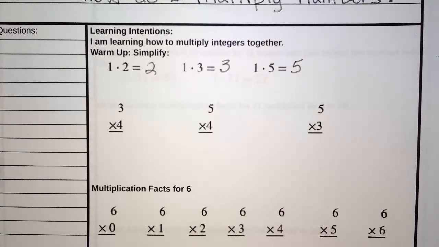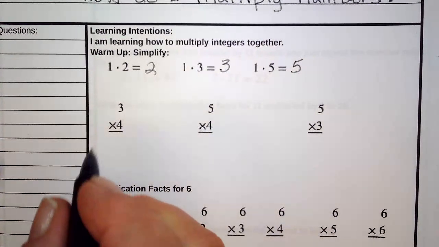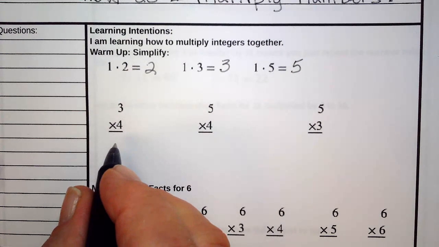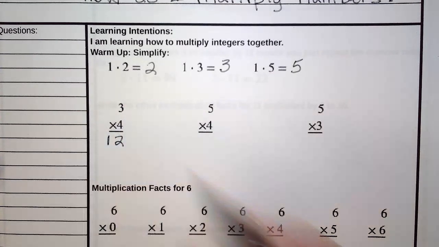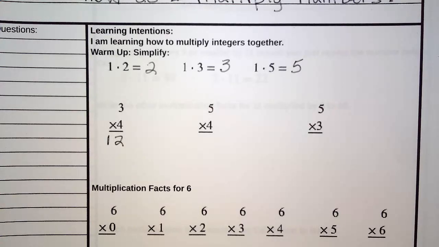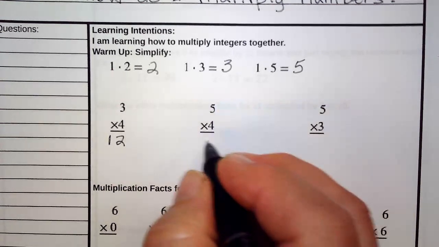3 times 4. It would be 4, 8, 12. So this would be 12. 3 times 4 is the same as 4 plus 4 plus 4. Both of them equal 12. 5 times 4, 20.